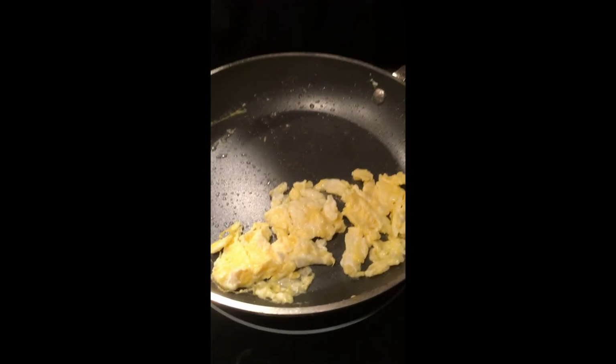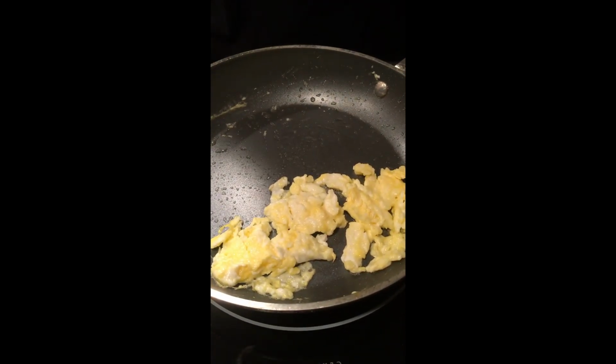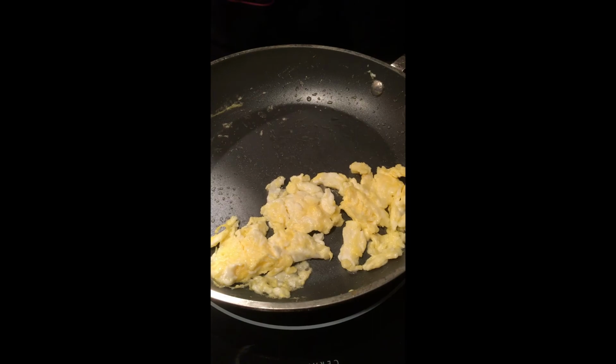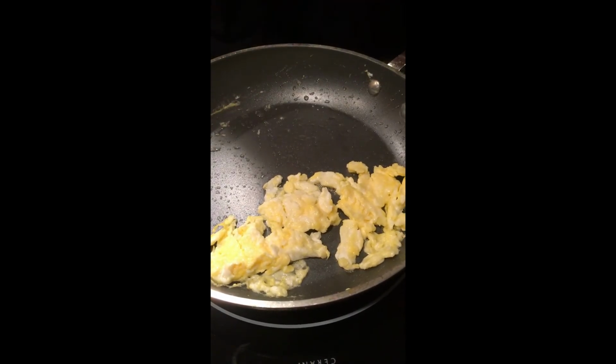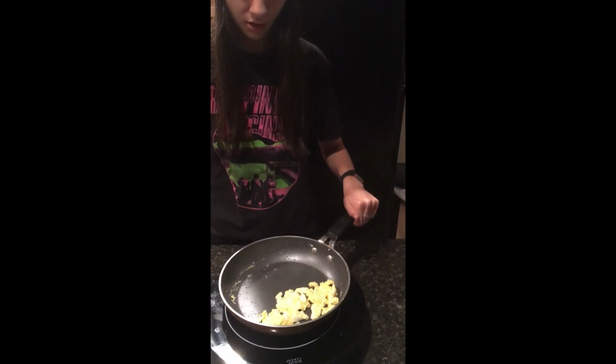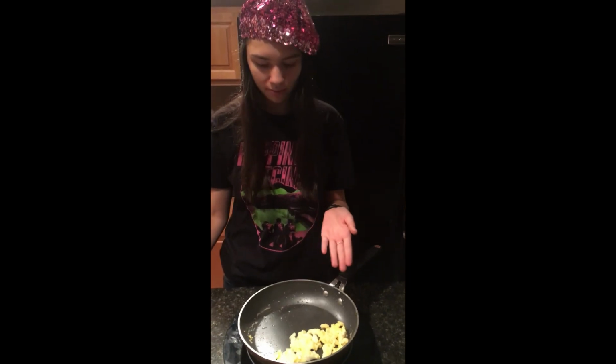And as you can see, I just wanted to show y'all a final picture of the liquid egg being a solid. And as you can see, it keeps its form, and it doesn't conform to the shape of my pan anymore. Bye guys.